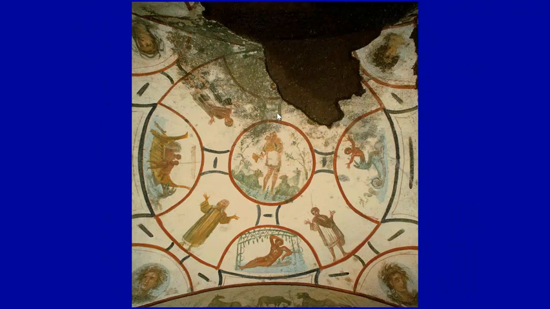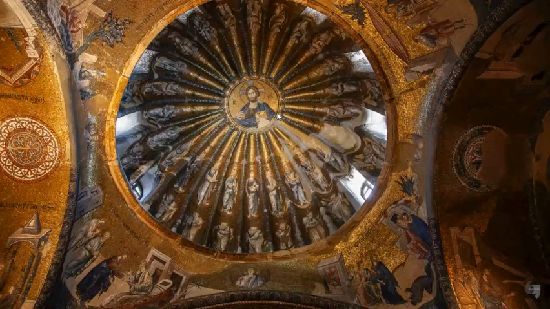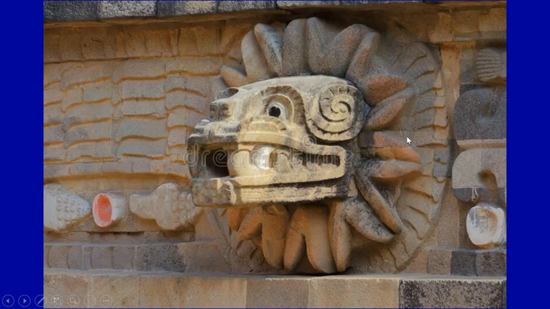And in our first semester of art history, we see it in the catacombs under Rome, and we see it in domes. Domes and rose windows are a big source of this radial symmetry that we find a lot in the early part of art history. We can see it in the wagon wheel of early Indian art, and the feathered serpent has a radial design around the head.